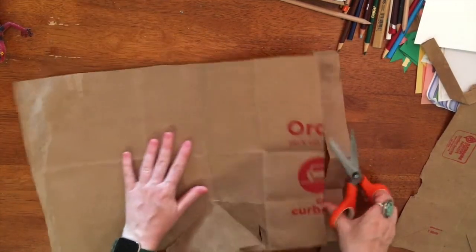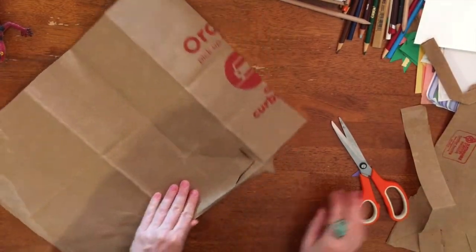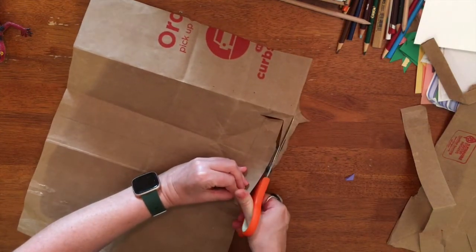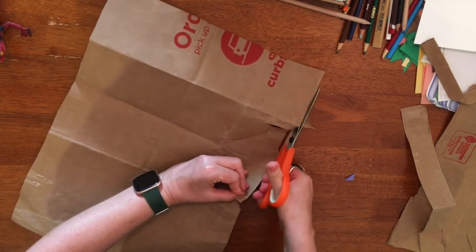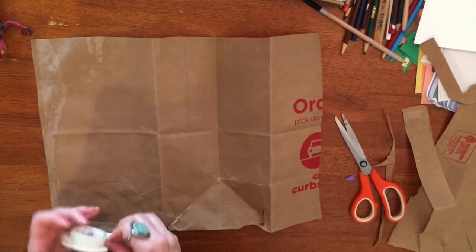Okay, so there I have the outline for my map. And I have a little hole here from where I miscut earlier. I'm just going to clean it up a little. I'm going to clean up this line. And then I'm going to use my invisible tape just to patch the hole here.